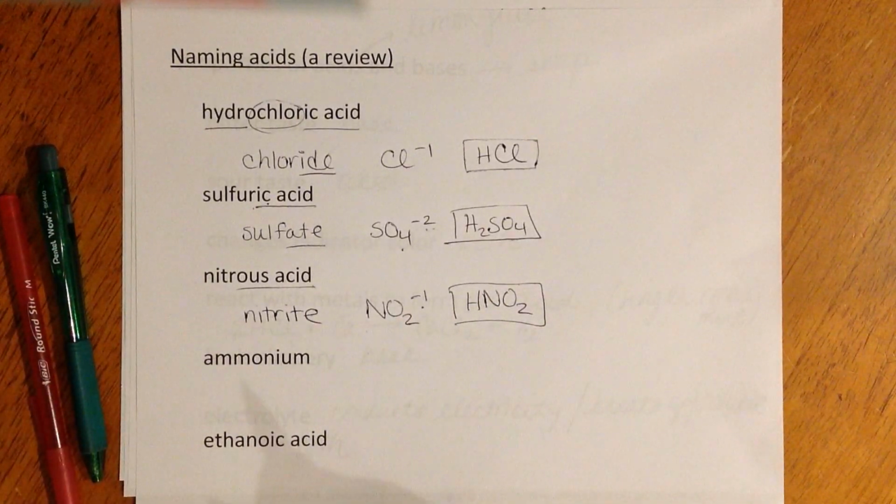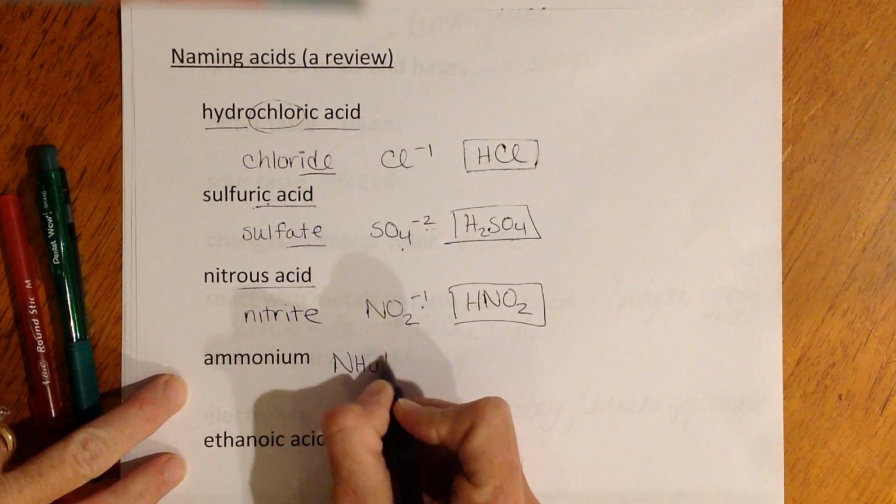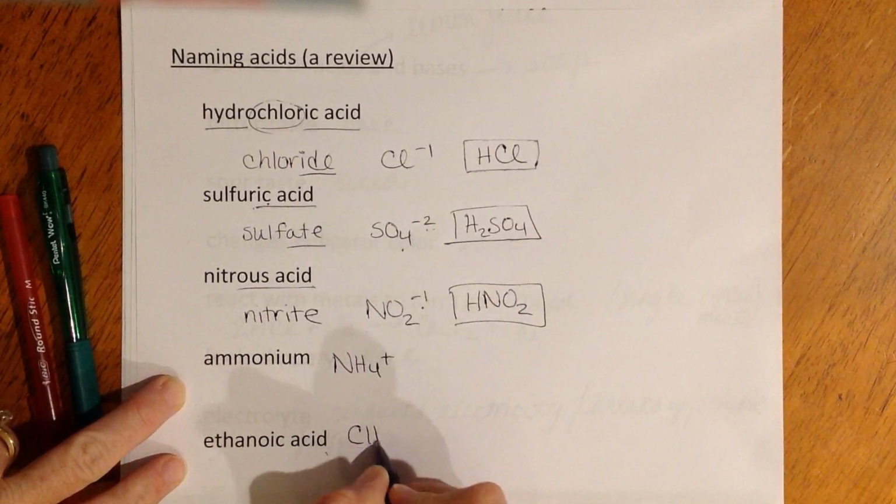Then there's a couple you're just going to have to memorize. So ammonium, you've already memorized as a polyatomic. I'm just telling you it's an acid. Learn it. Ethanoic acid has this formula.